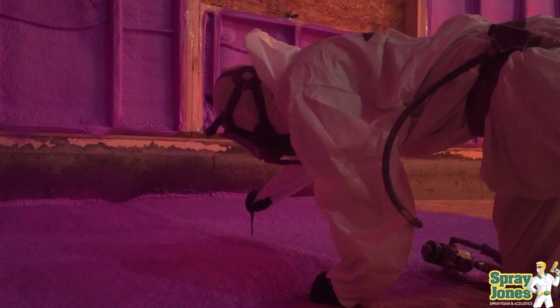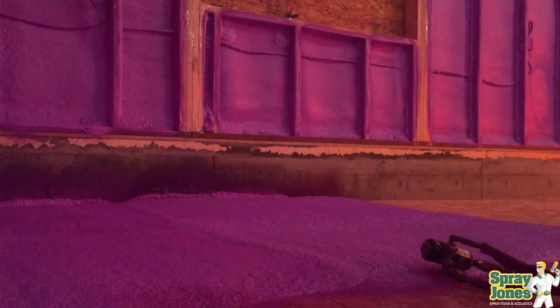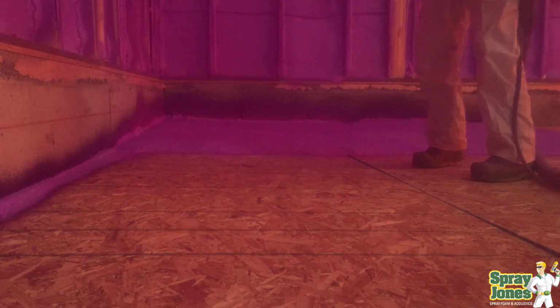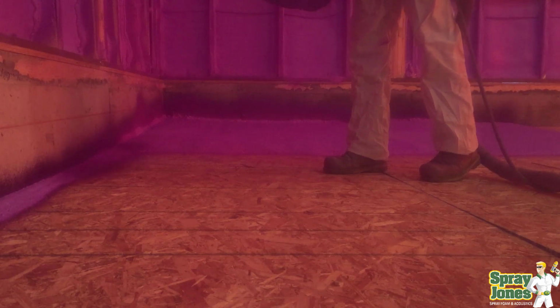If it comes out of the gun in a well atomized form, then you're going to have even and consistent coverage. You're not going to have lumpy bumpy. It's going to stick, stay stuck, and it's going to be of the proper density, and then you won't be putting on a whole bunch of foam for free or coming to back charge the client.